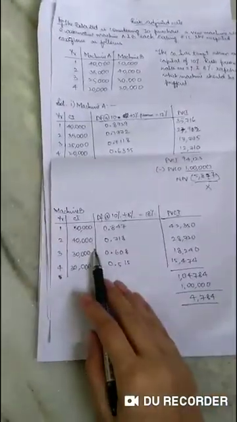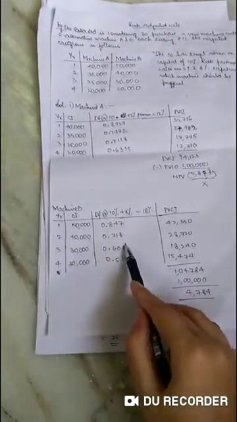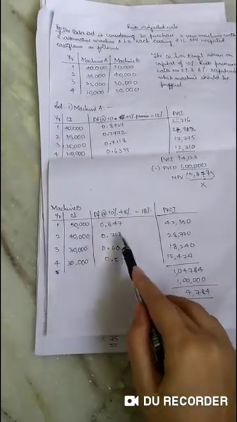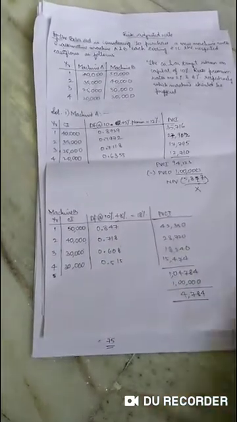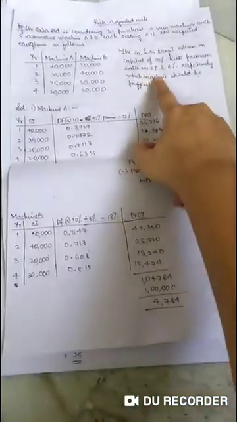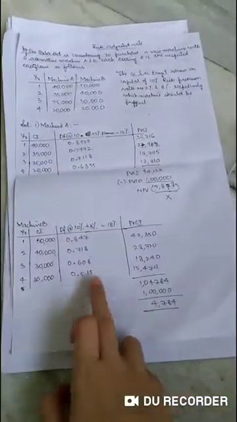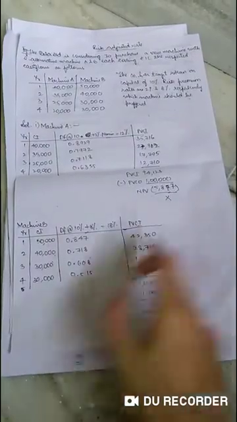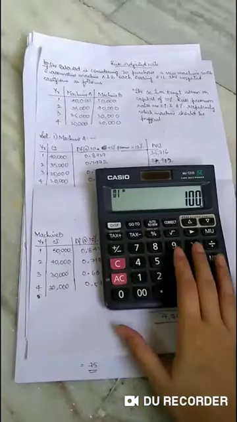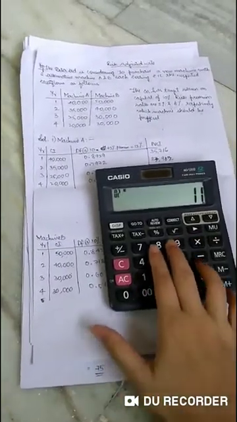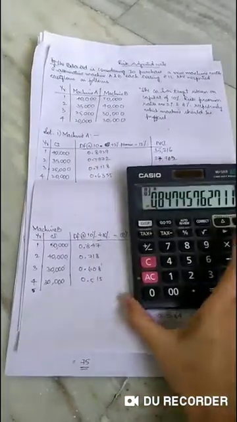Now coming to machine B, again we are taking the cash inflows given in the problem. And again we will be calculating the present value, with your risk factor added. That is 10% as given in the question plus 8% given as the risk premium for machine B. So 10% plus 8% is how much? 18%. Again you can take your table values or you can also take it as 100 divided by 118, 0.847.